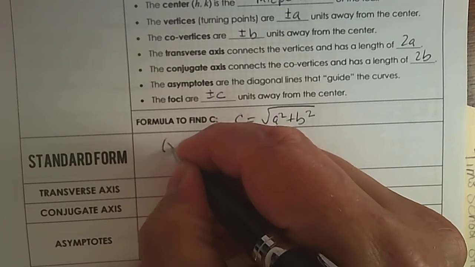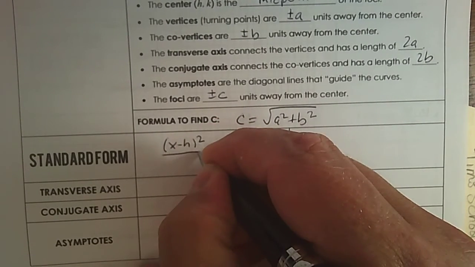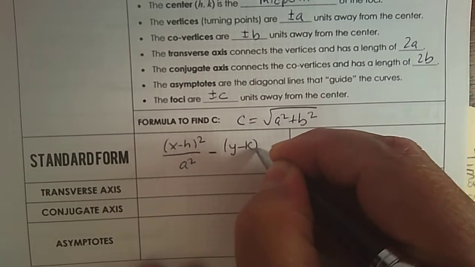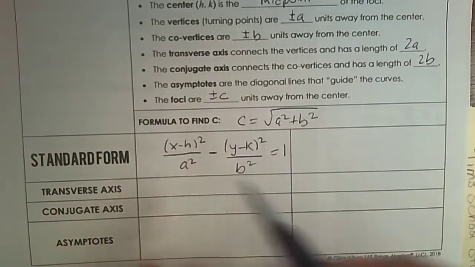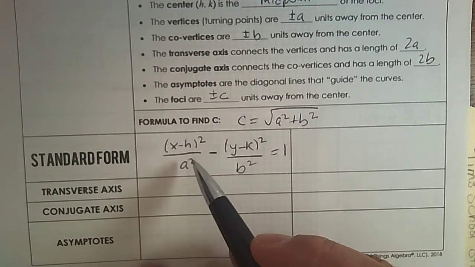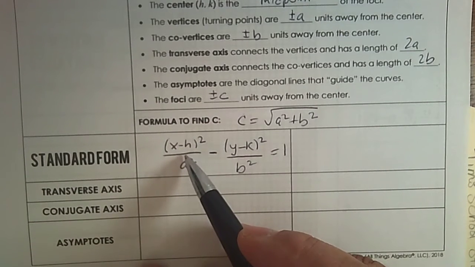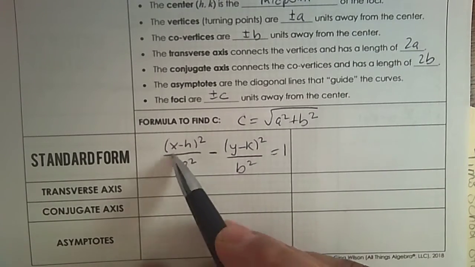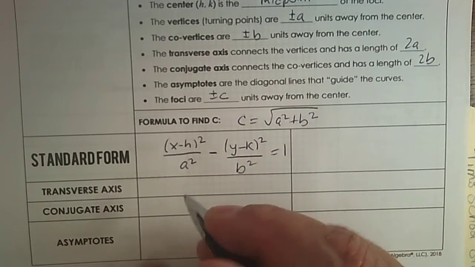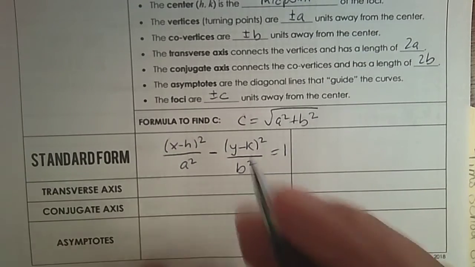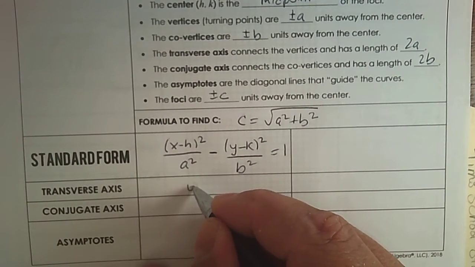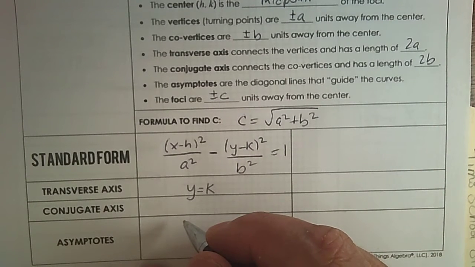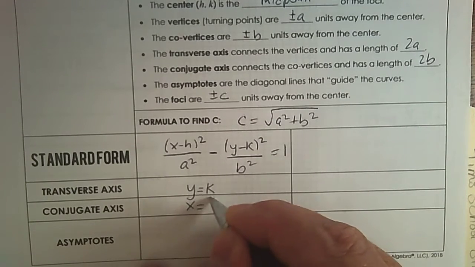The standard form of a hyperbola, if it's horizontal, is (x minus h) squared over a squared, but instead of adding for a hyperbola, we are subtracting. And wherever the a is, that means it's the bigger number. Wherever the larger denominator is, it determines whether it's going up and down or left and right. In this case, it's going left and right because the bigger denominator is underneath the x. Now, the transverse axis is going to be, in this case, y equals k. And the conjugate axis is x equals h.